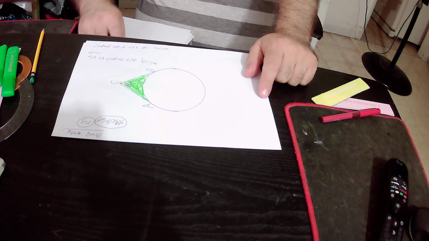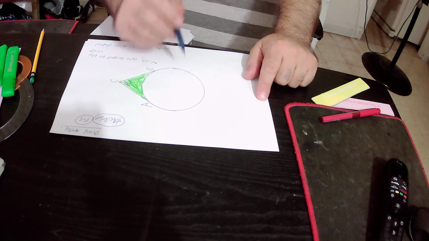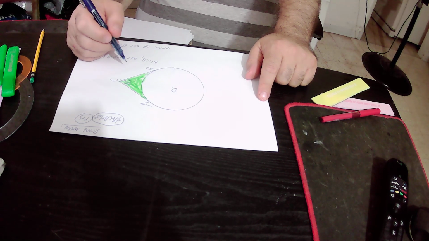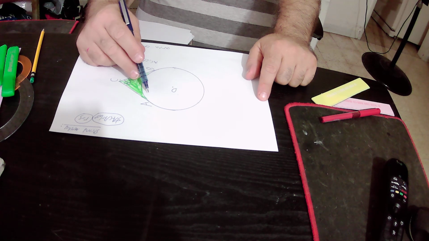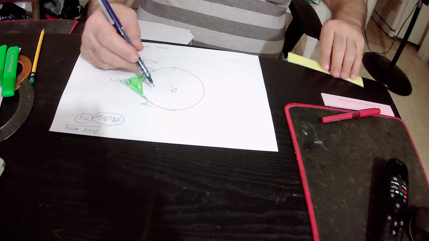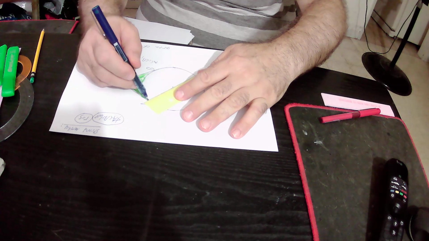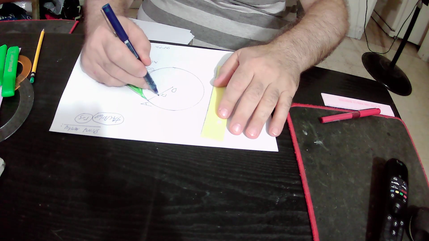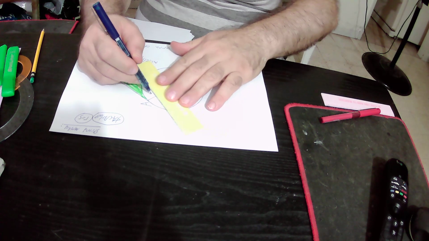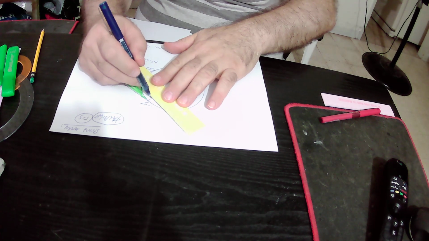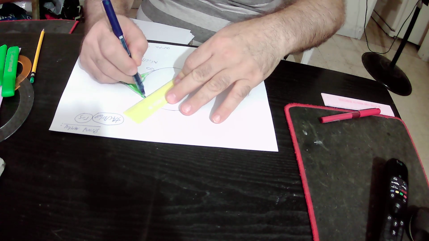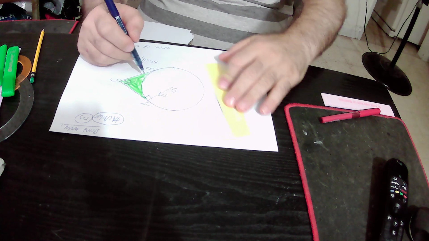We will define the center of this circle as point O. We will join together points A and O by a straight line. OA is the radius of the circle that equals 5 units. This angle equals 90 degrees. I explained these things in method number 1.